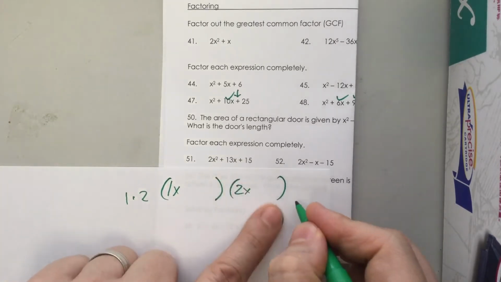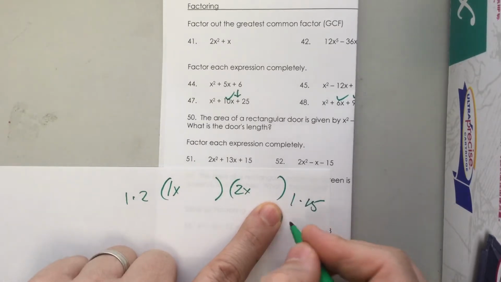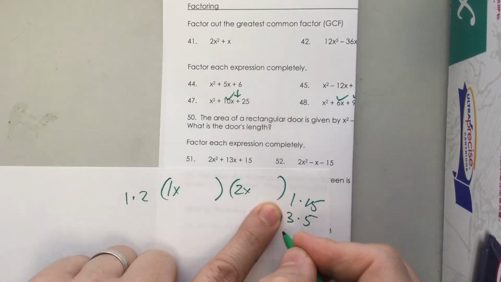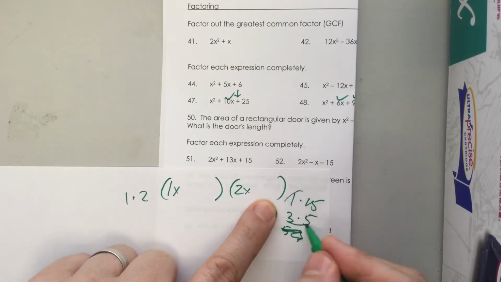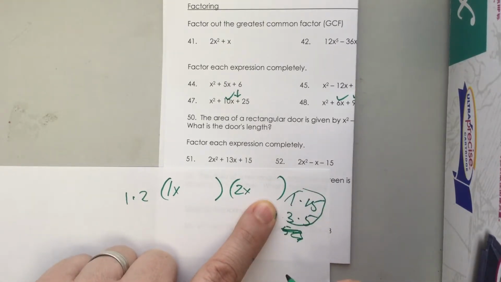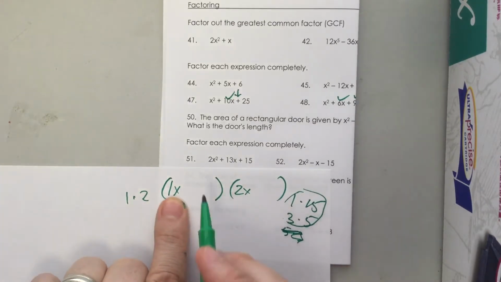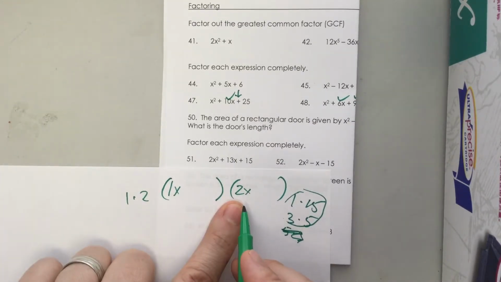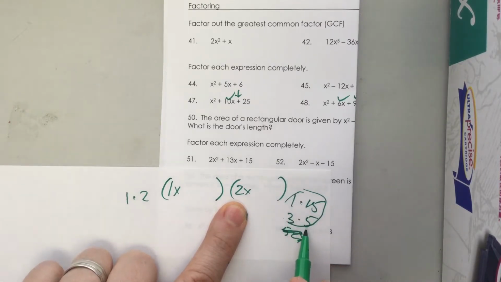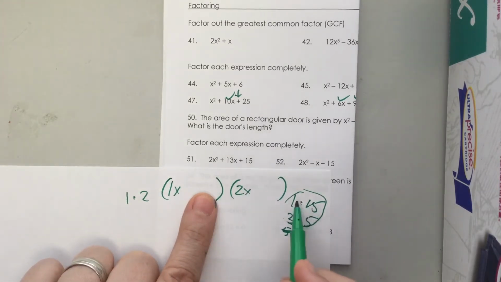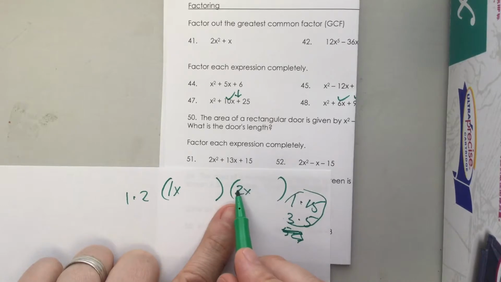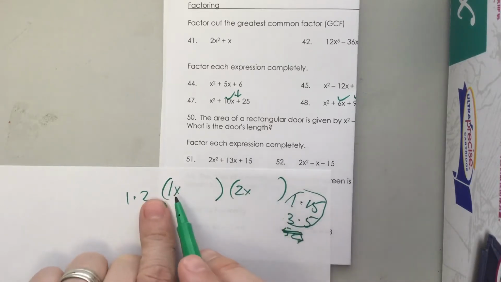Okay, what are my factors of 15? 1 times 15, 2 doesn't work, 3 does with 5, 4 doesn't work, 5 works with 3, but we already have that. That tells us we have all the factors of 15. Okay? So if I put 1 here and 2 here, I can either use 15 and 1, or I can use 3 and 5. This is almost like the dating game. You're asking yourself, which of these numbers is going to date the 2 and his buddy date the 1?